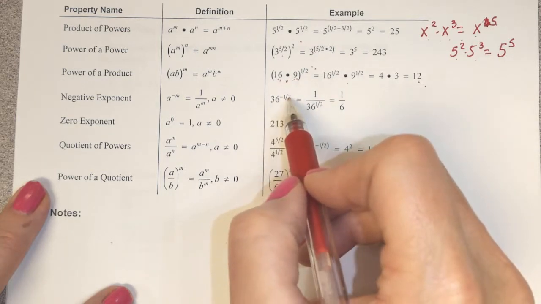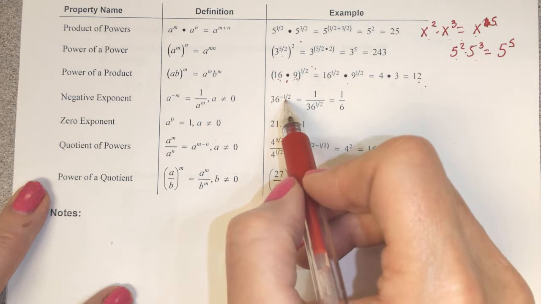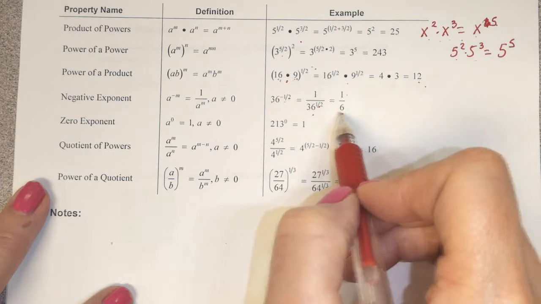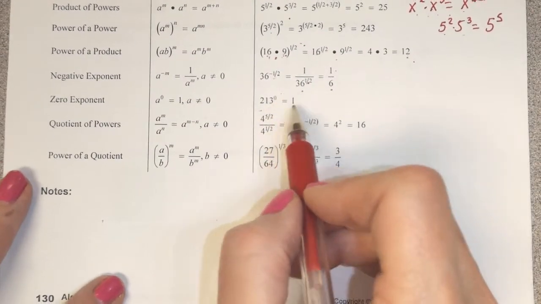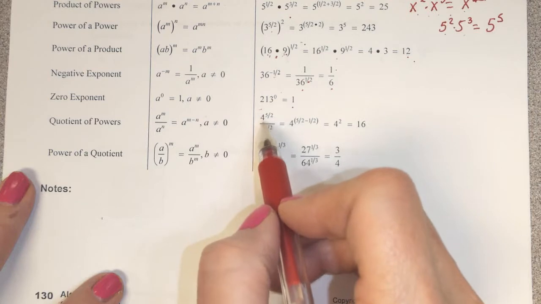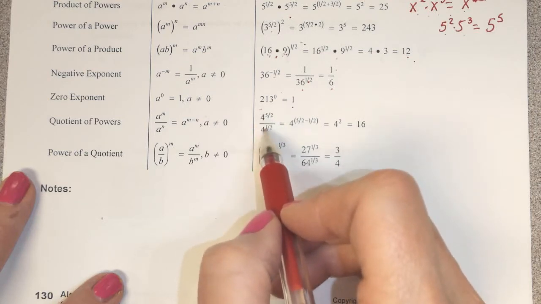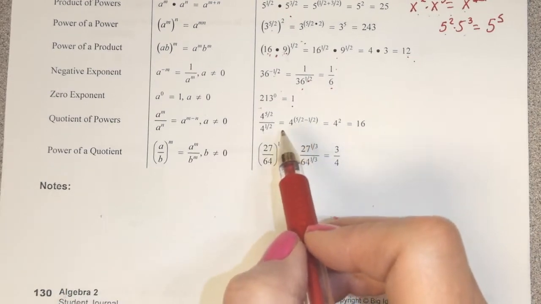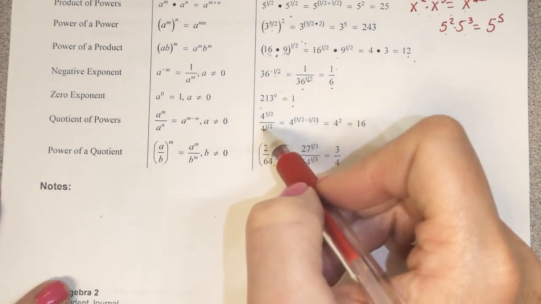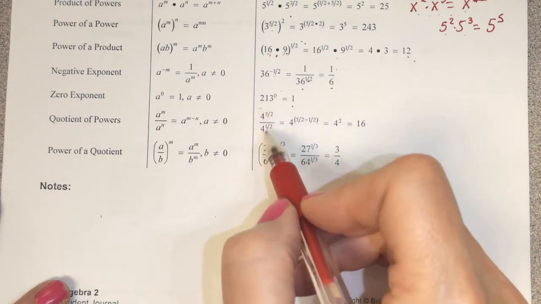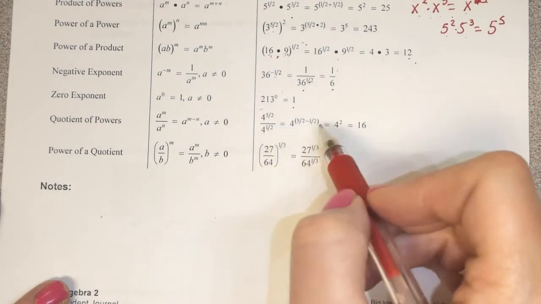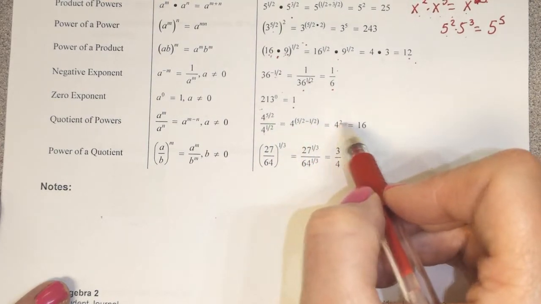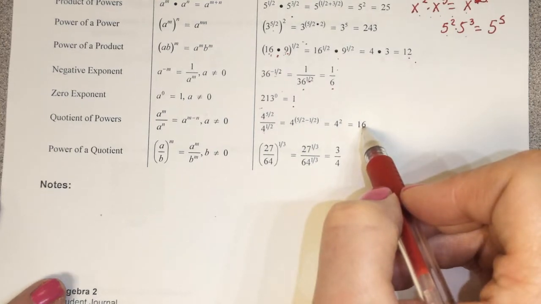All right, 36 to the negative 1/2, we've talked about how if we have a negative exponent, it's going to come to the denominator and become a positive exponent. If we have anything raised to the 0 power, that's 1. When we are dividing, the base stays the same. We subtract the exponents. Here's the mistake people make. They want to cancel out those 4s. No, the base stays the same. We subtract the exponents. So see that? They subtracted those, they got 2, and the answer ends up being 16.